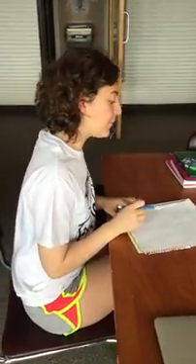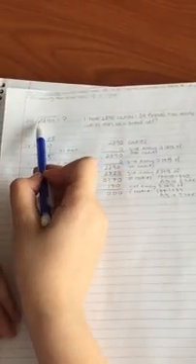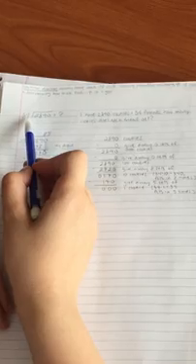Hi, I'm Allie, and I'm going to be doing partitive division today. So the definition of partitive division is having some amount of stuff sharing equally with some number of groups and determining how much ends up in one group. So today we're working with 2,890 divided by 34.